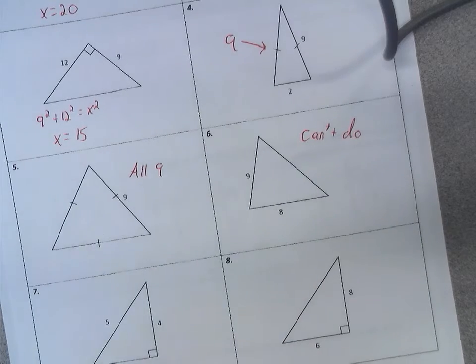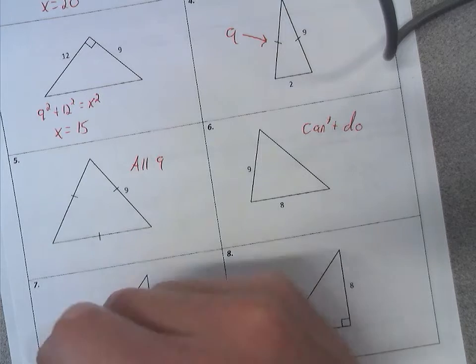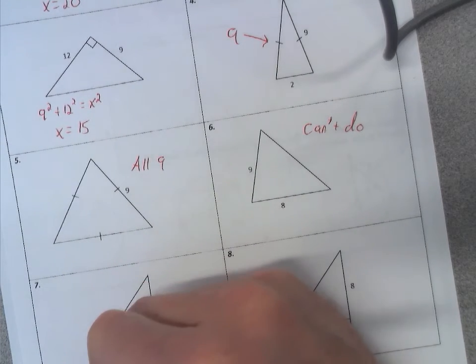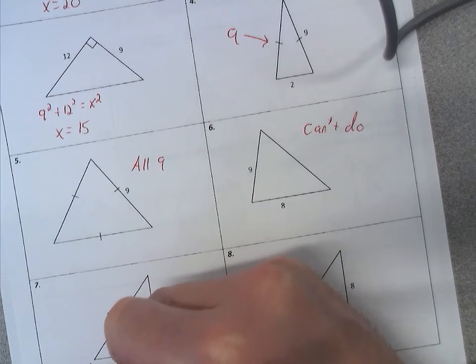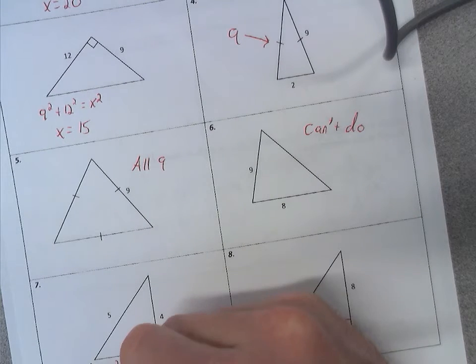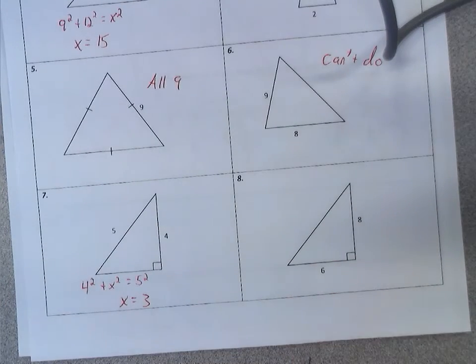All right, this one, number 7. We can see we've got the hypotenuse is 5, 4. So we've got 4 squared plus x squared equals 5 squared. And again, we know all right triangles, 3, 4, 5. So x must be equal to 3. It's a very, very simple pattern.